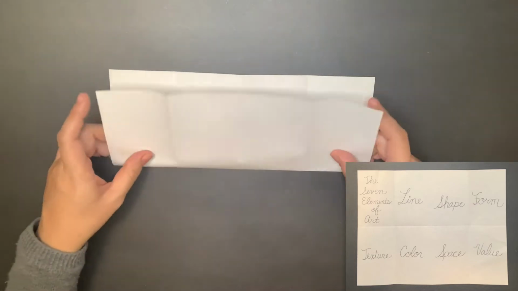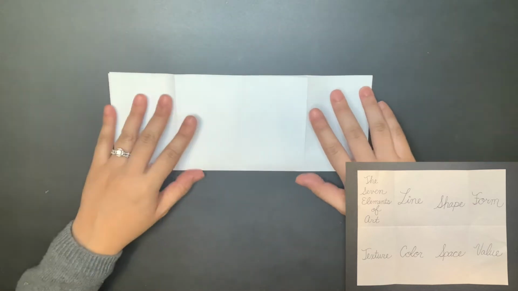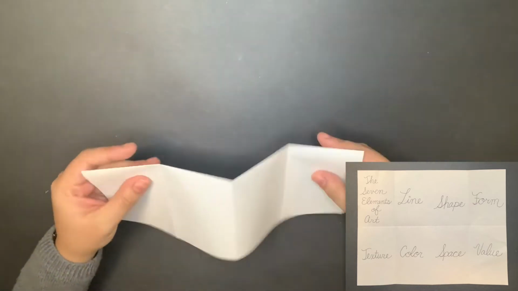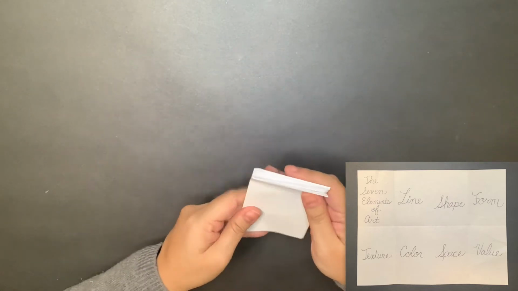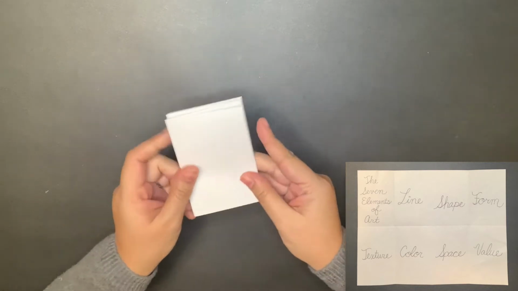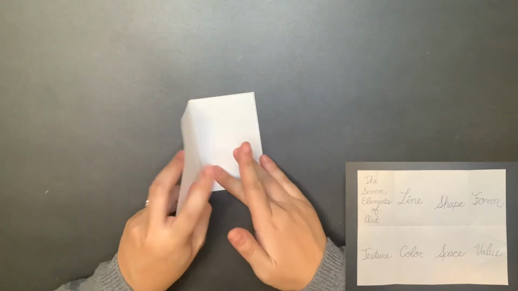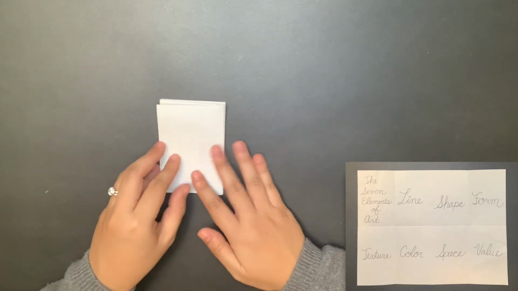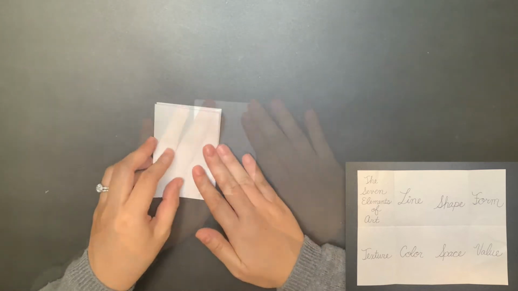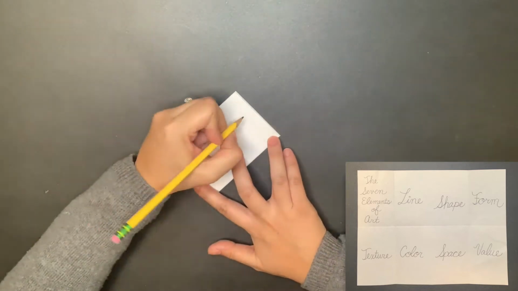The second way to do this is by creating a booklet. Take your paper and fold it in half again lengthwise. Then make an accordion fold, folding each crease back and forth. Now you have a little booklet. If you would like to do this, at the front page we would write the title, The 7 Elements of Art.